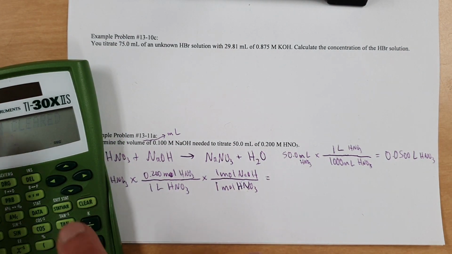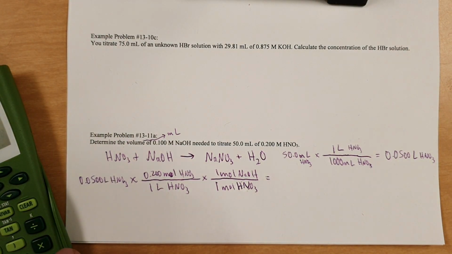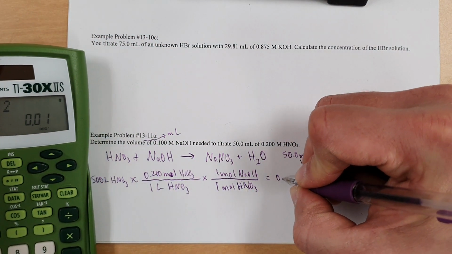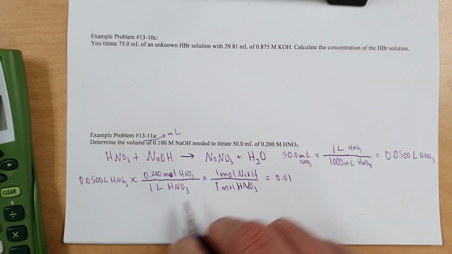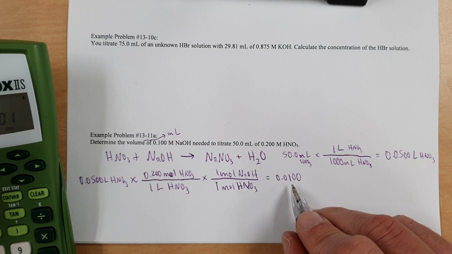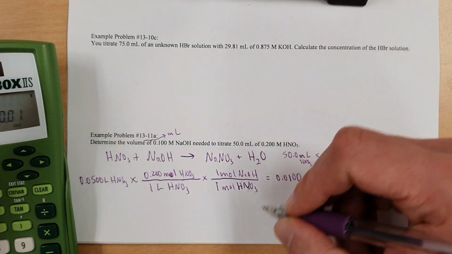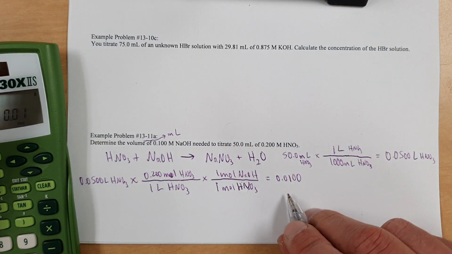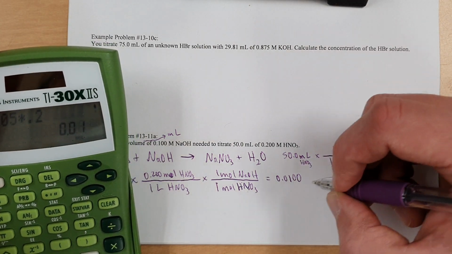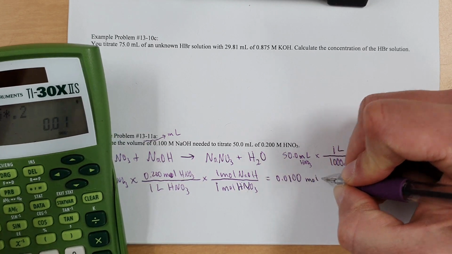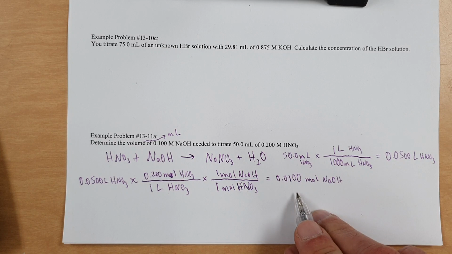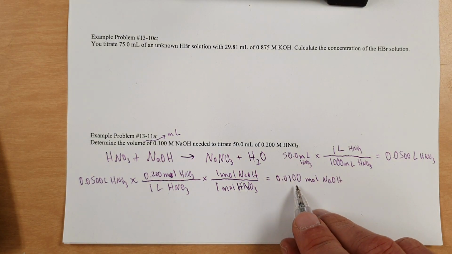So let's do that. So 0.05 times 0.2 equals 0.01. Now, 3 sig figs. We've got to remind ourselves later on that we're going to need at least 3 sig figs. So this won't change the calculation any, but it's just a reminder, hey, don't forget to have 3 sig figs at least in your final answer. Or at least be aware that there's 3 sig figs here. But don't forget your units, moles, and don't forget your chemical identity, sodium hydroxide. Okay, so you're going to need that many moles of sodium hydroxide.